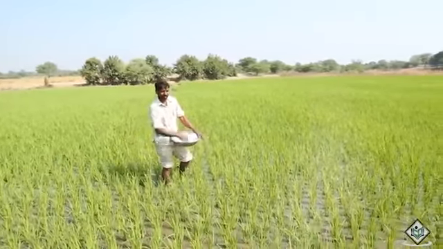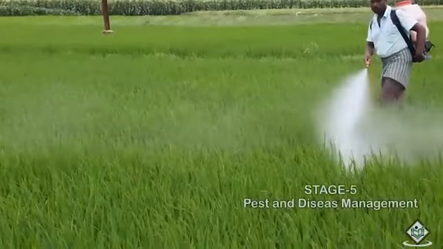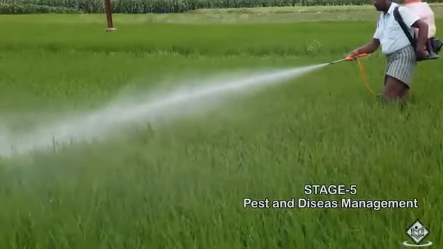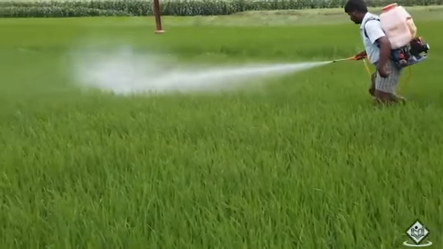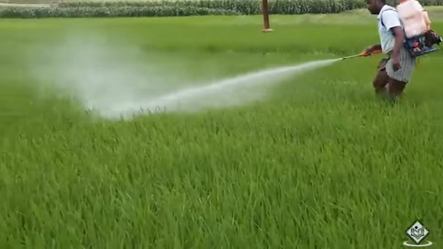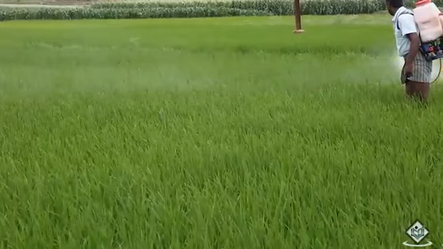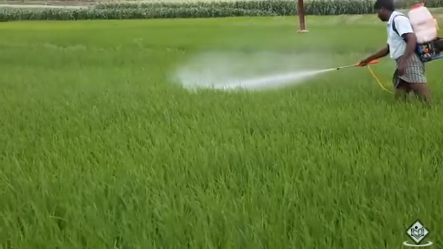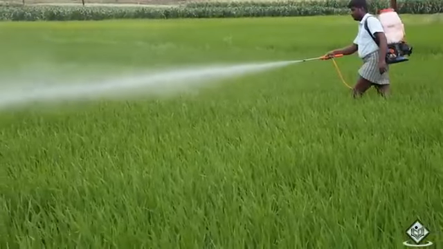Let us now understand pest and disease management in cultivation process. Rice crops are majorly attacked by stem borers, army worms, leaf folders, rice hispa, rice case worm, rice gandhi bug and plant hoppers.